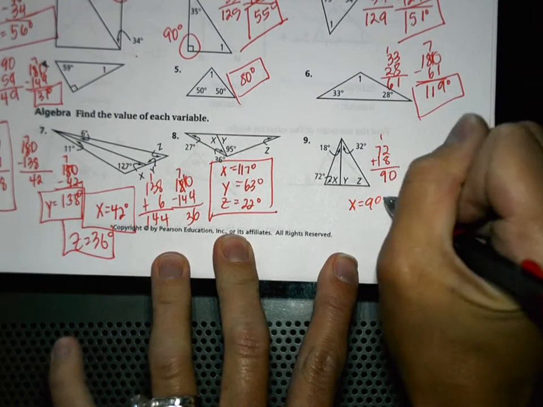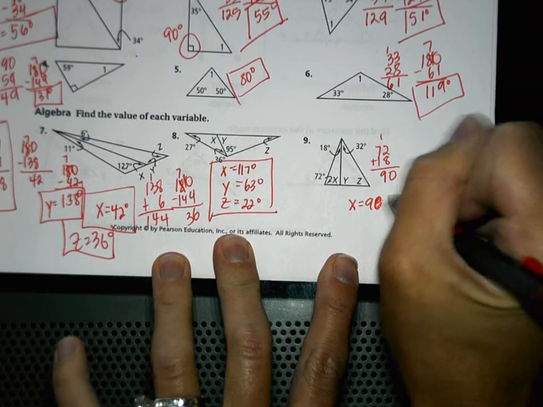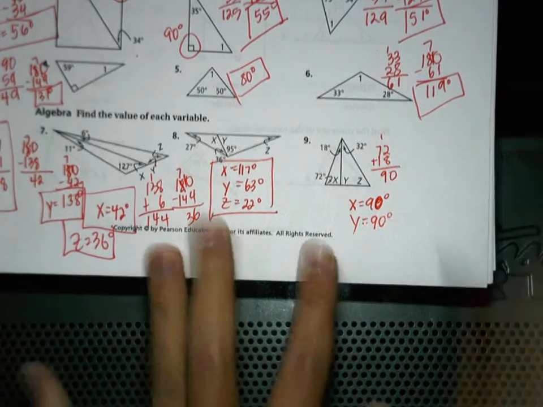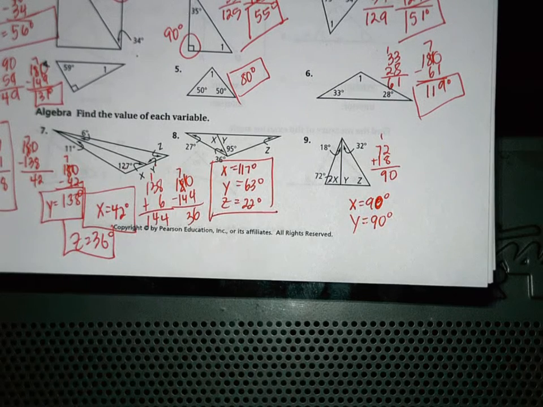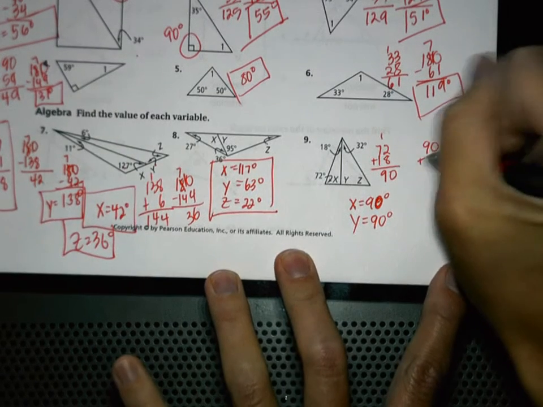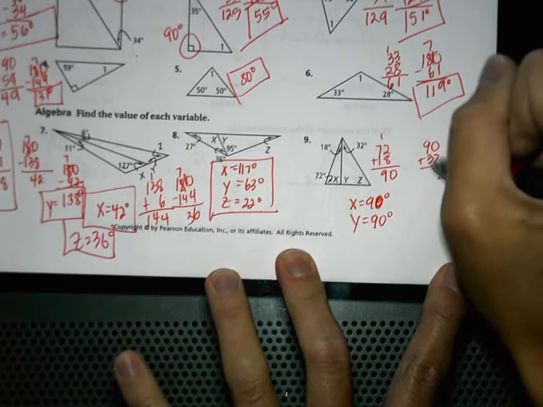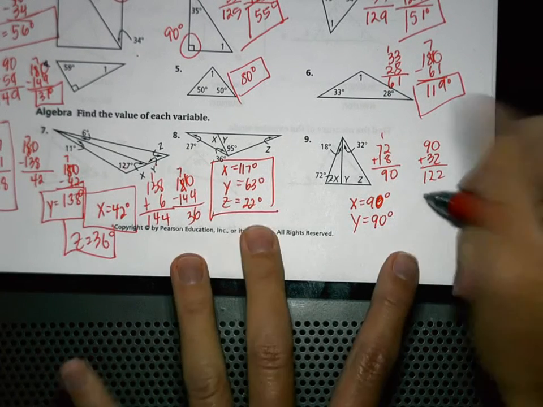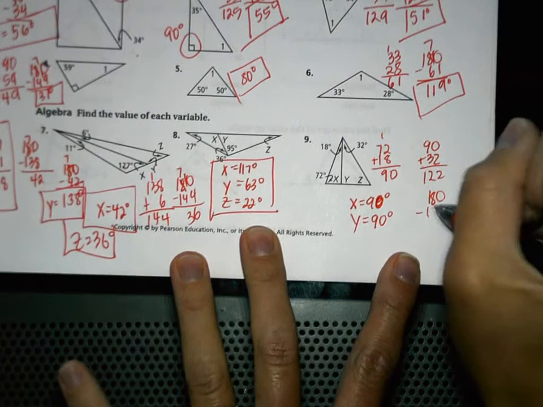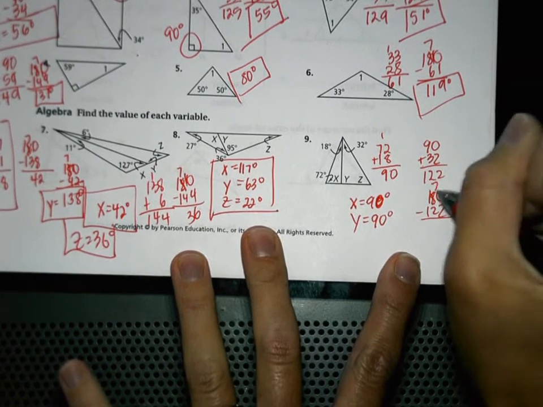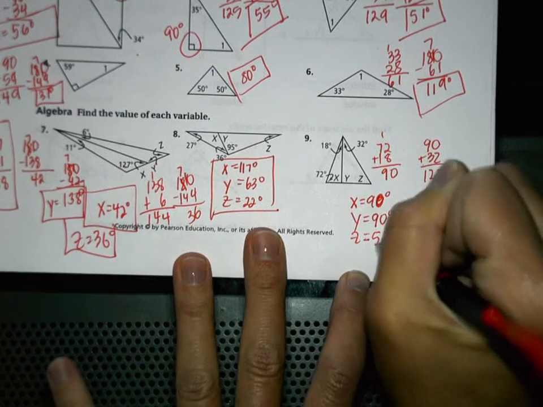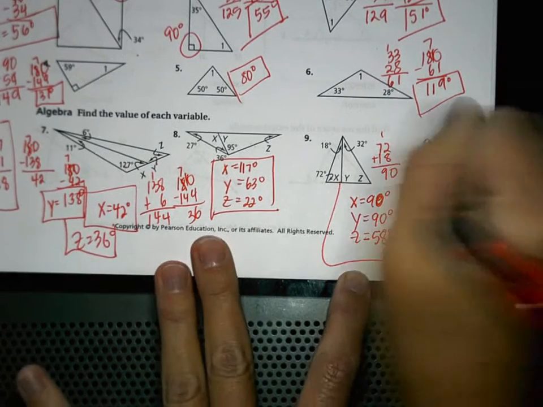What does that mean that y is? Also 90 degrees. Not too much work to show there either. And then how will I find z? 90 plus 32. Good. And then what? Good. 180 minus 122. And so z is what? 58 degrees. Okay? Questions on this side?